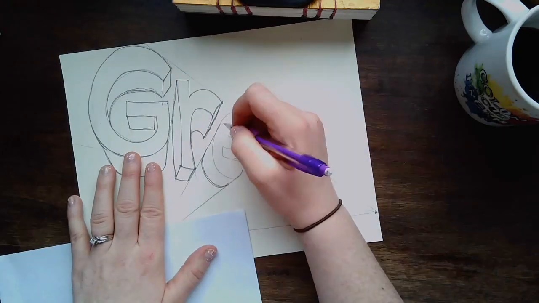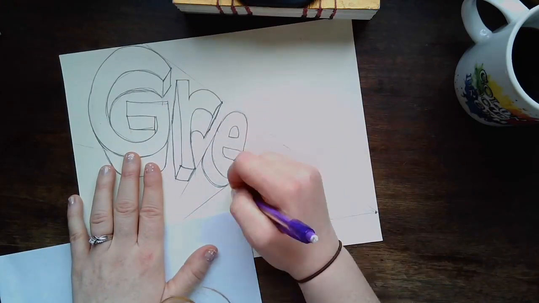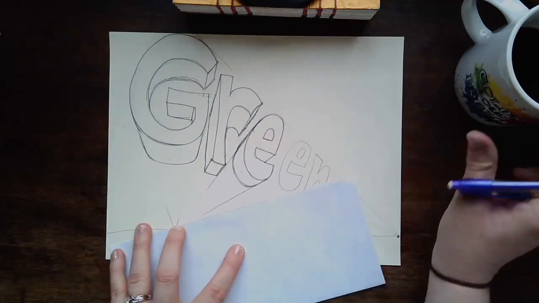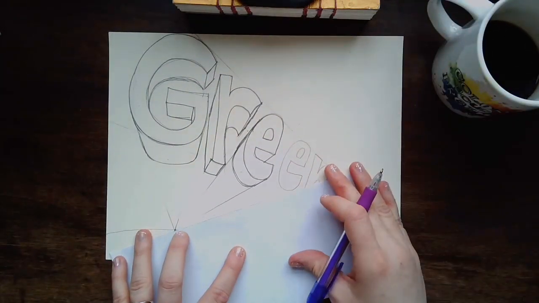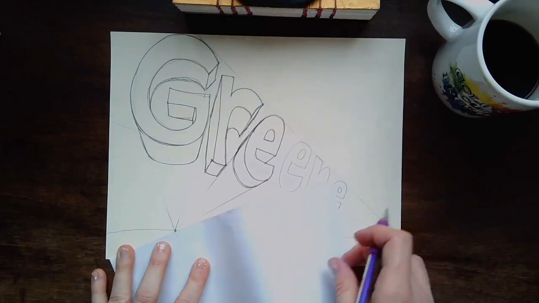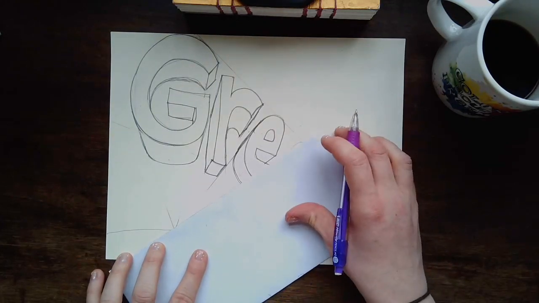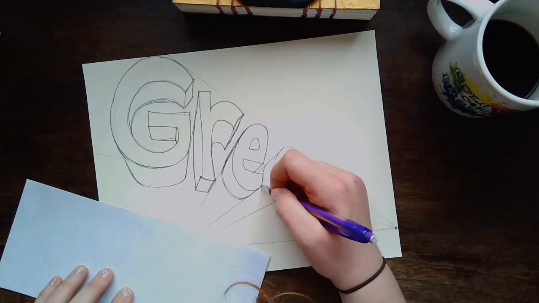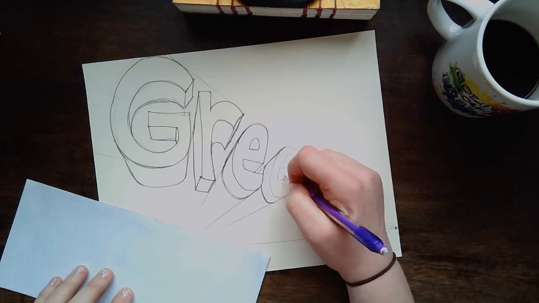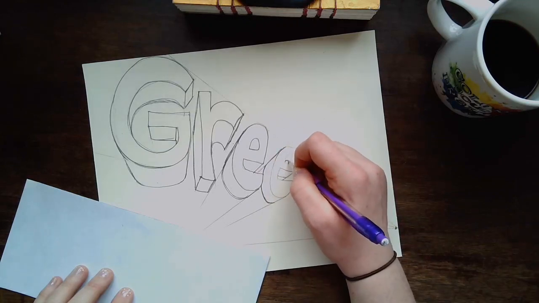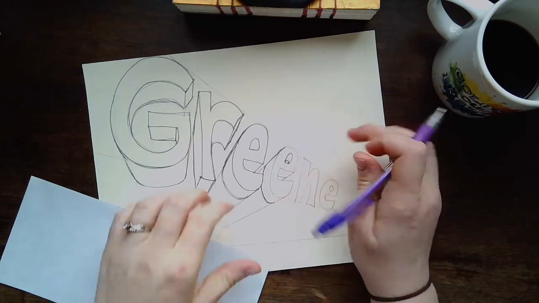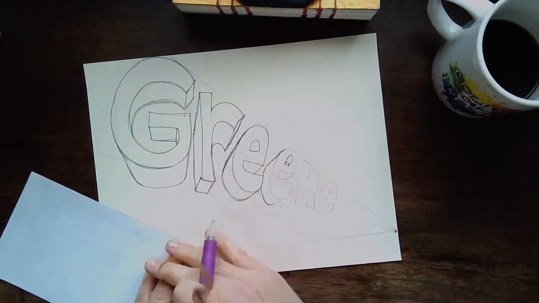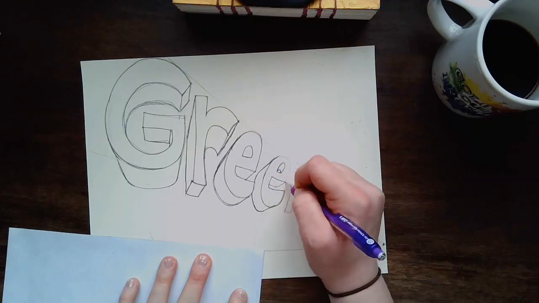So for the curves of this E, I am mimicking the curve of the E at the top to cut it off in the back. So don't forget that. You're seeing me connecting all the corners and the edges of the curve, not the middle of the curve. Please make sure you don't do the middle of the curve, the edges, and then mimic that front curve, cutting it off at the back. And of course, erasing all your extra lines as you go.